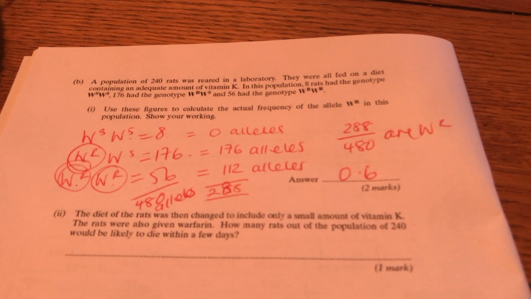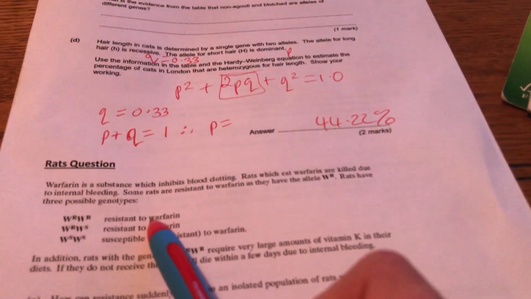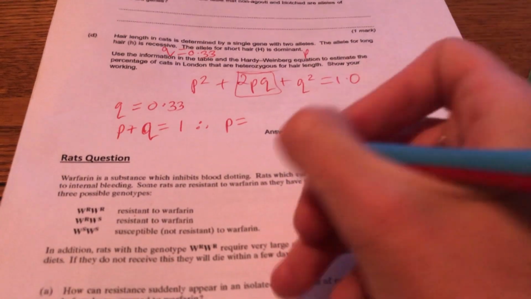The diet of the rats was changed to include only a small amount of vitamin K. The rats were also given warfarin. How many rats out of the 240 rats are likely to die within a few days? So they're given a little bit of vitamin K, but not a lot, and warfarin. Let's have a look who's going to die. Well, these are resistant to warfarin. Resistant to warfarin. These ones will die.